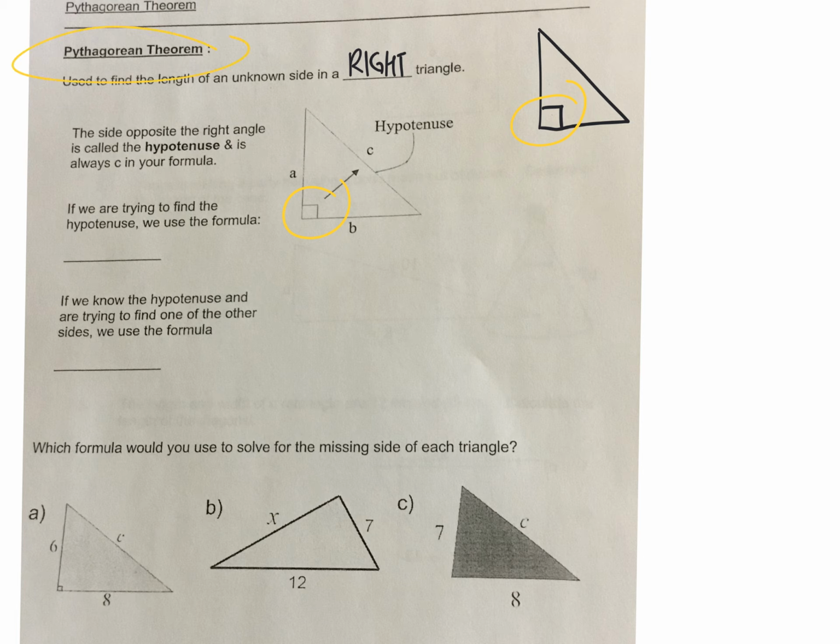Pythagorean theorem, okay? The most important thing when you're labeling your triangle is you have to make sure you label the hypotenuse in the correct spot. This is very important. The side that is opposite from the right angle. So I'm going to give you some triangles. You're going to figure out which one is the hypotenuse. So wherever your right angle is, you're going to look for the side opposite to that. That's always the hypotenuse. You must label that correctly. It's always C. In your formula, it always has to be C.